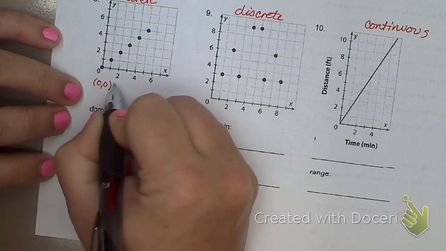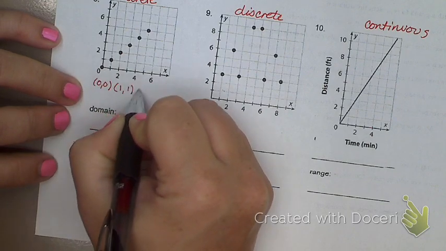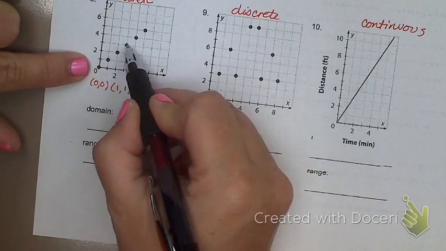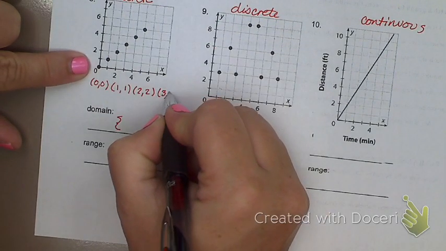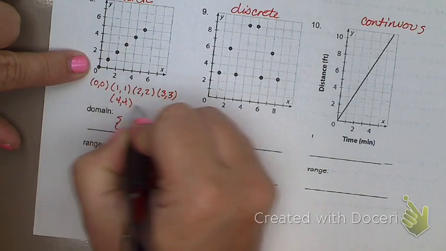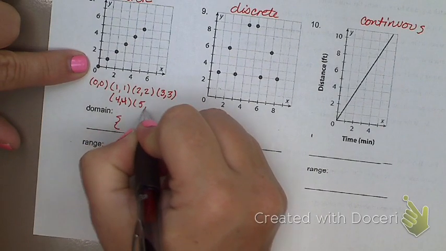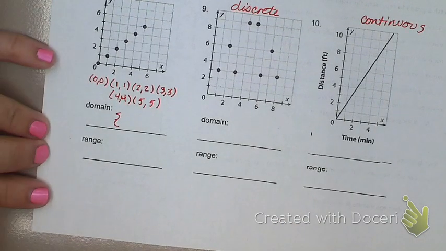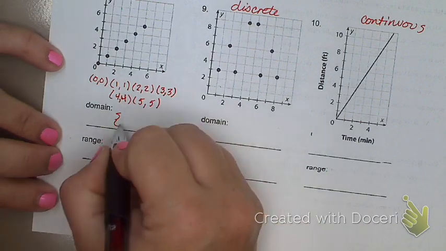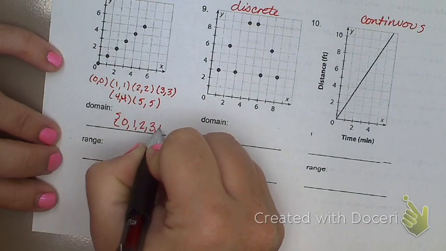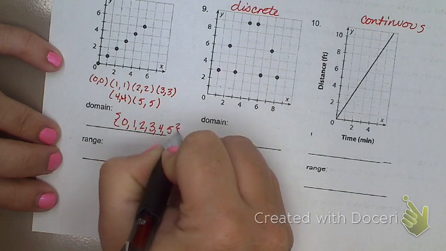I have the point 1, 1, 2, 2. Right? Do you see where I'm getting these from? 3, 3, 4, 4, and 5, 5. How do I get my domain from there? The x values. 0, 1, 2, 3, 4, 5.